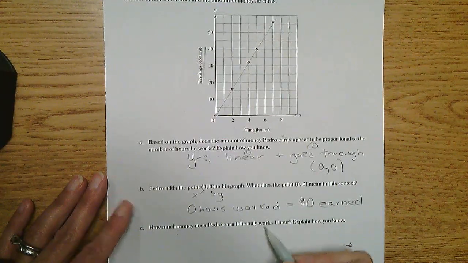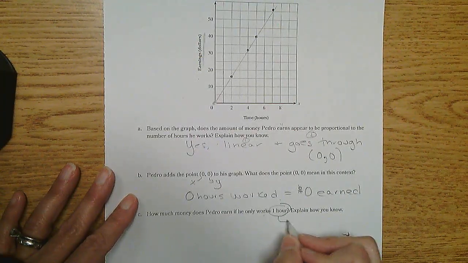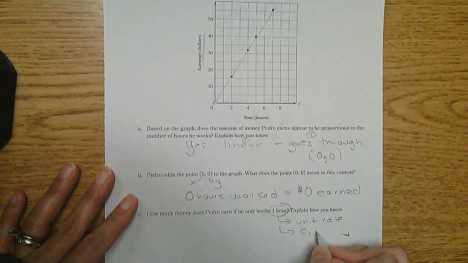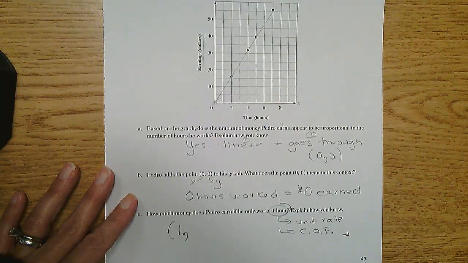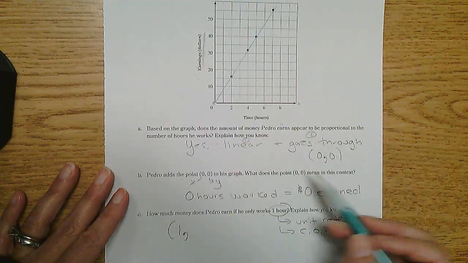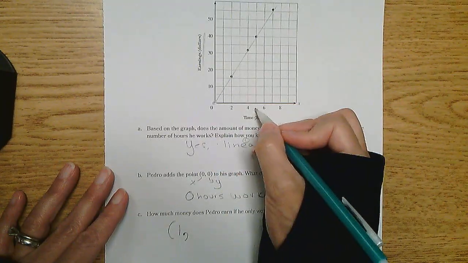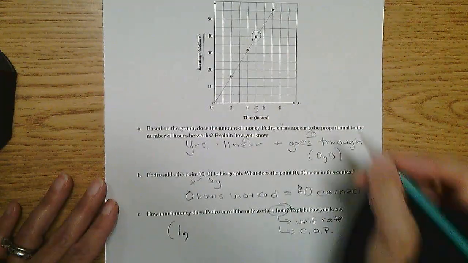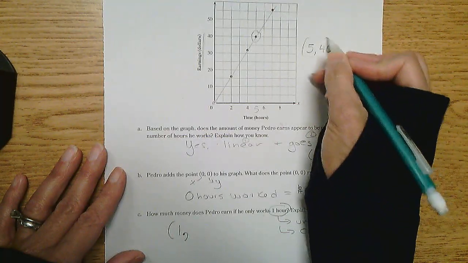It then wants to know how much money Pedro will earn if he works for 1 hour. So this is our unit rate. This is our constant of proportionality. It is the point where my x value is 1. In order to do that, you're going to have to find a perfect point, and that is kind of tough to find. When we find that perfect point, it looks like this is a 5 and this is 40. So when I see that point 5, 40, I'm going to do my work over here. My x value is 5, my y value is 40.